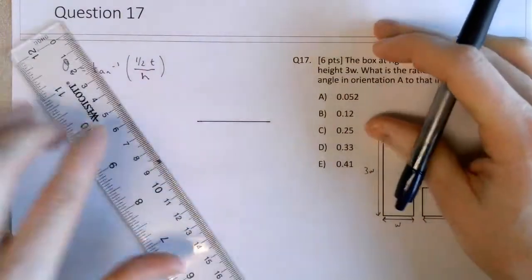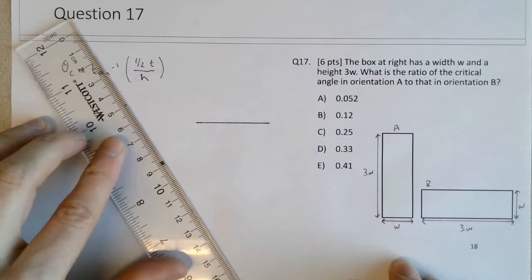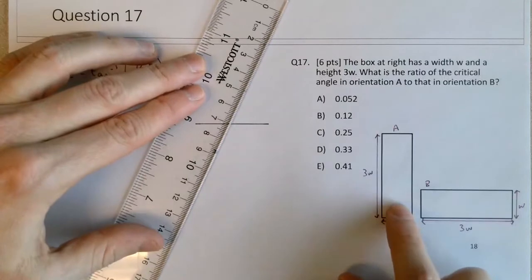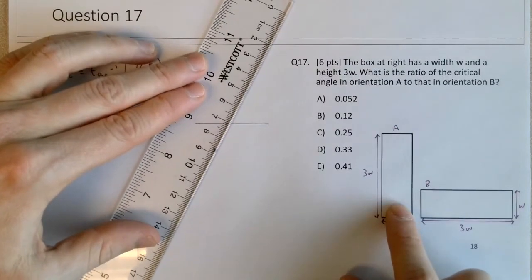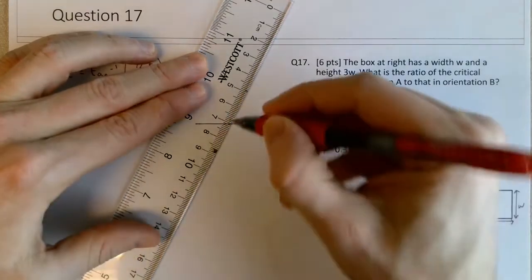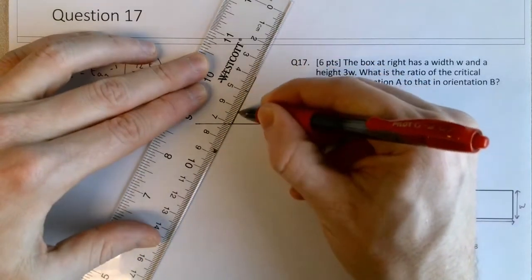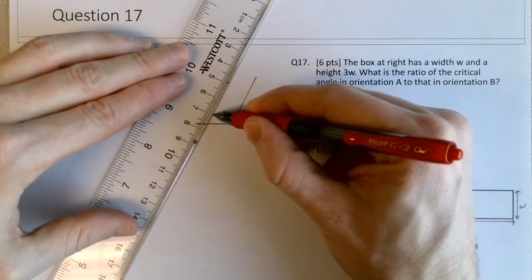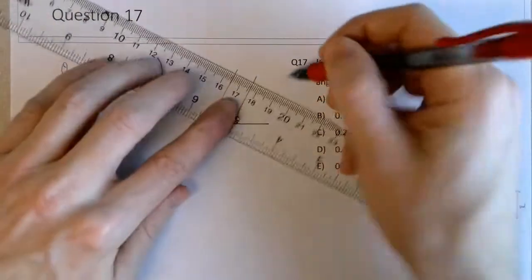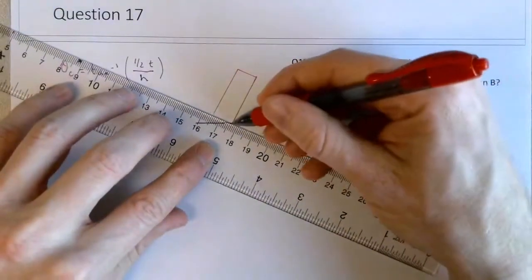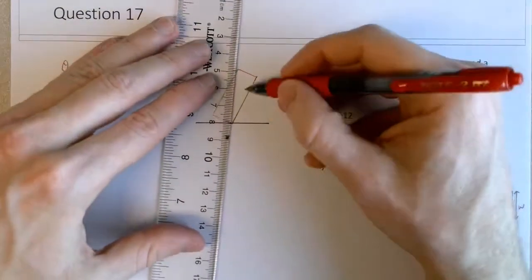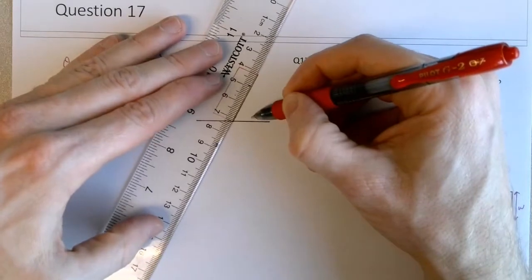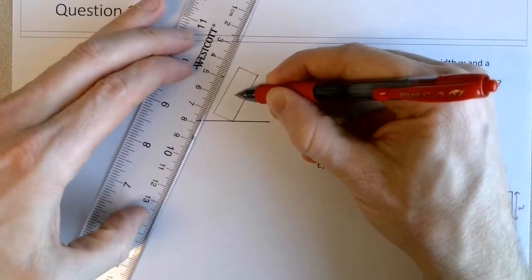So we think about when, let's say in box A or in orientation A, it might tip over. So if I were to draw the box like this, thinking to where its center of gravity might be, I can't draw this perfectly accurately, but here.